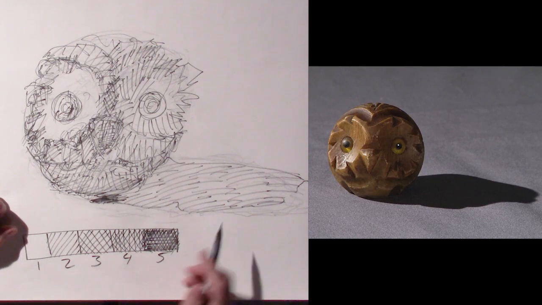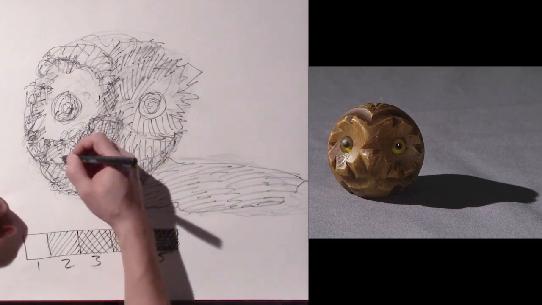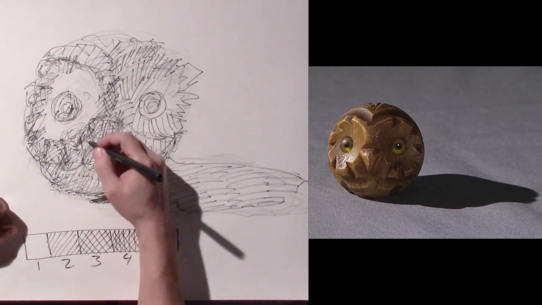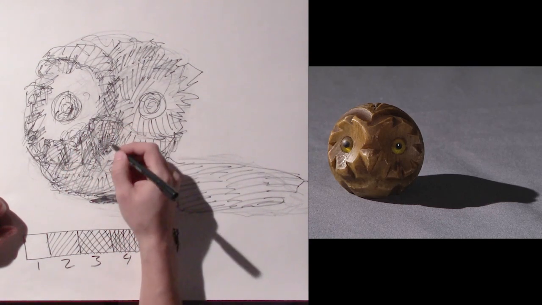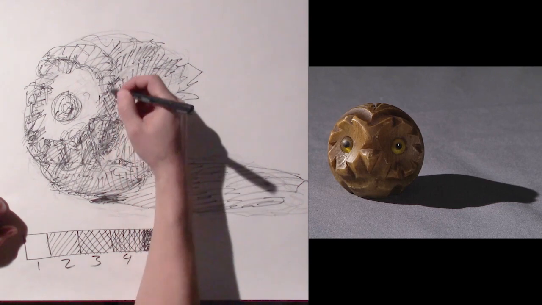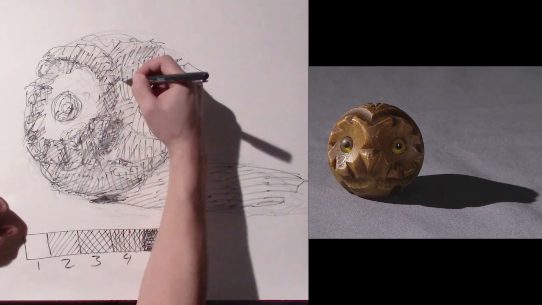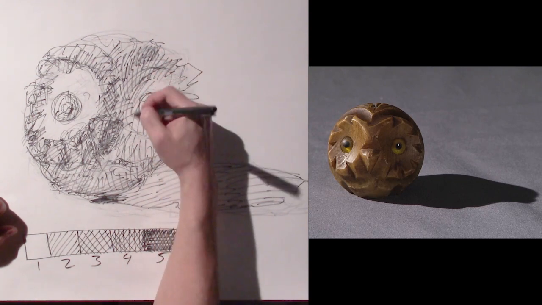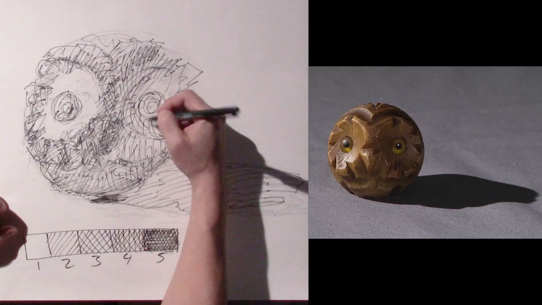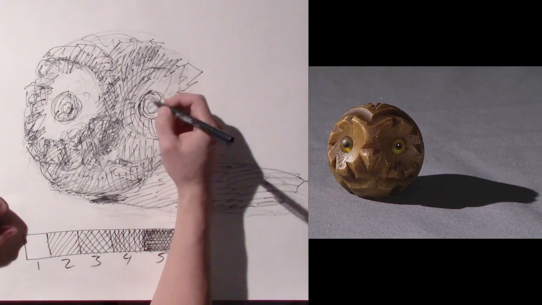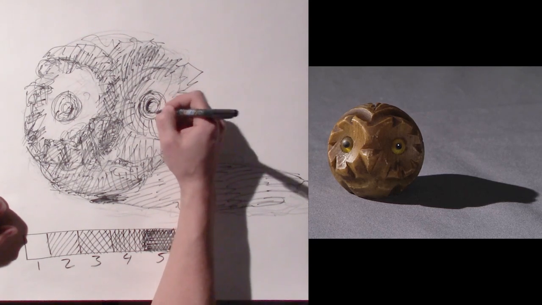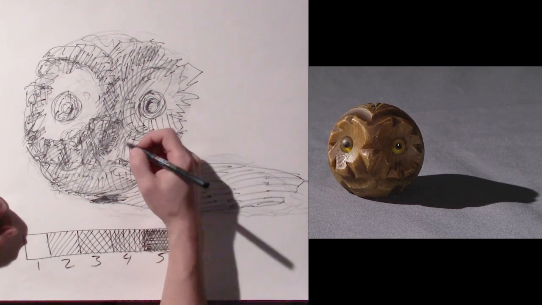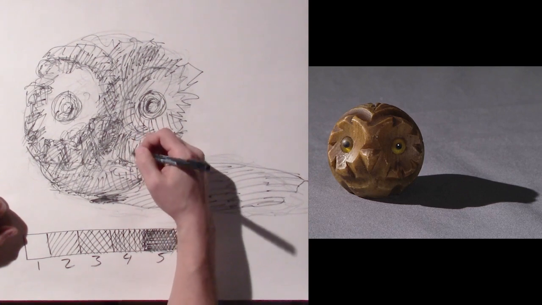Now number 4, let's see if we can find the 4 on the value chart. One good helpful hint is to go the direction of the shape. That will enhance your drawing. They don't all have to be straight lines.